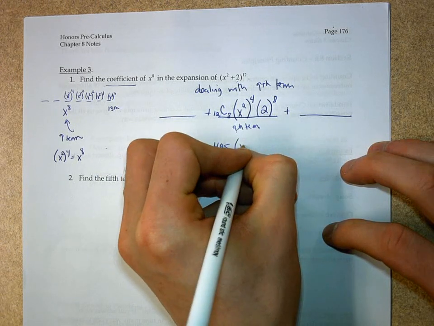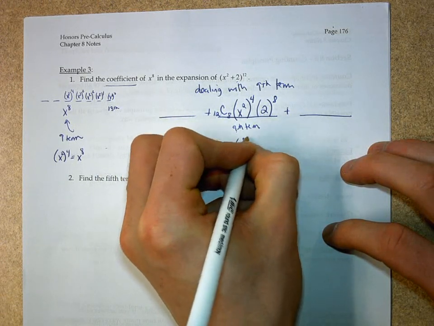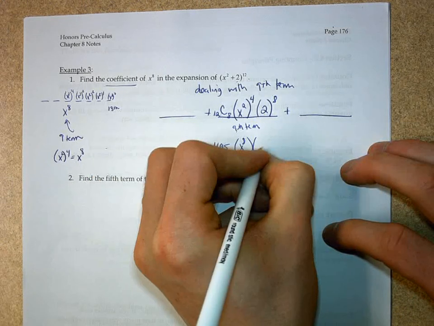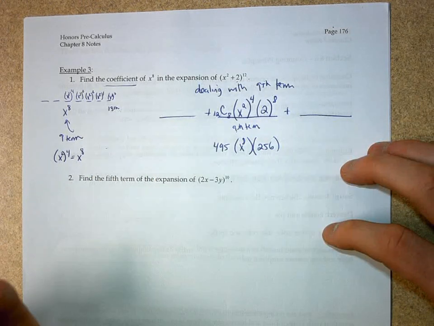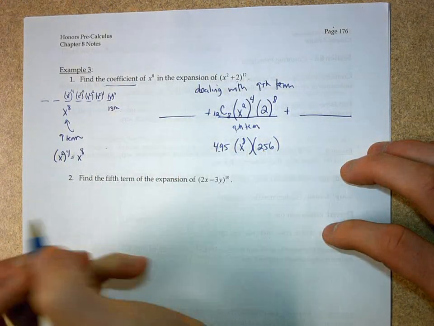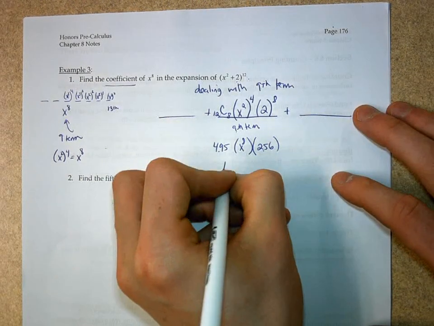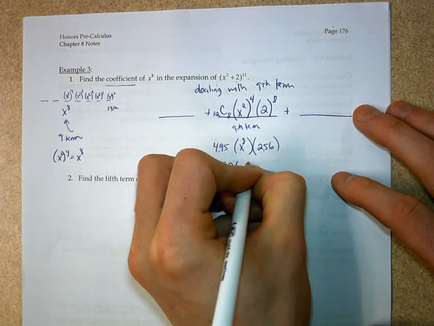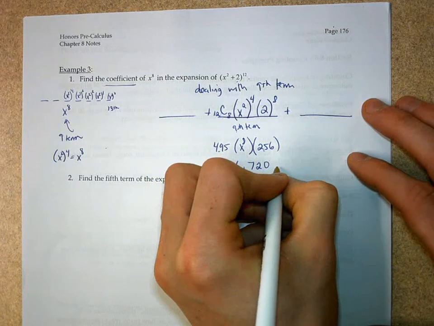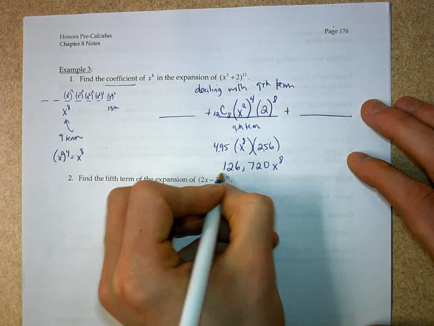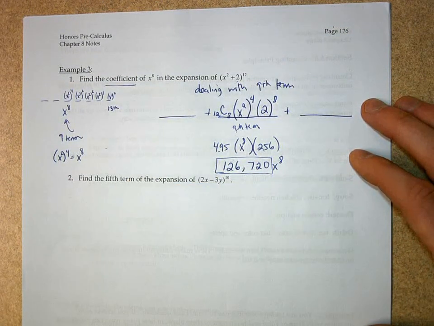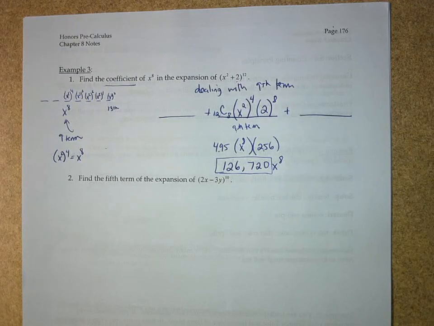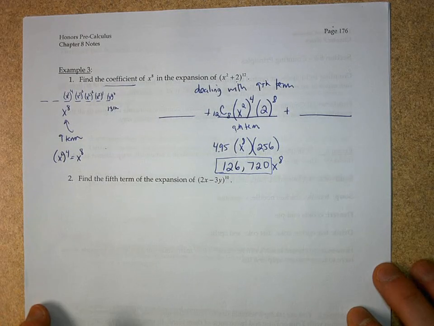X squared raised to the 4th is going to be x to the 8th. And then 2 to the 8th is 256. So 495 times 256 is going to give me my coefficient, which is 126,720 x to the 8th for that term. So I want the 126,720.